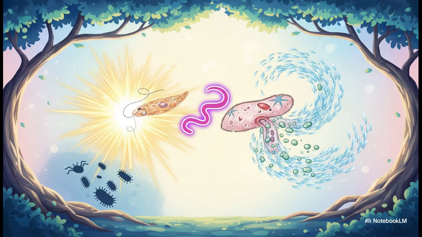And this visual brilliantly illustrates just how poorly defined this kingdom is. On one side, you have a euglena. In the sunlight, it acts like a plant, using photosynthesis. But take away the light, it becomes a heterotroph, literally hunting other tiny organisms.